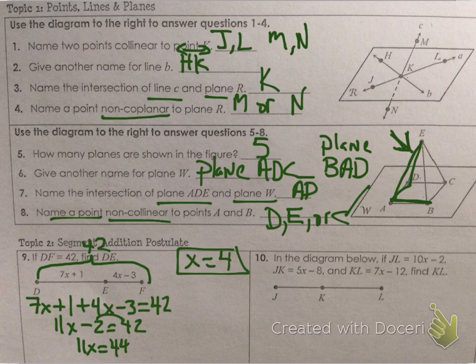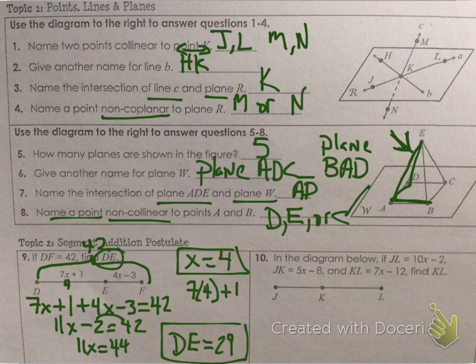So notice that that gives you x equals 4, but the question wants you to find DE. So that means you need to put the 4 here. So you're going to say 7 times 4 plus 1. And that would tell you that DE is equal to 29. Okay? Alright, moving on.